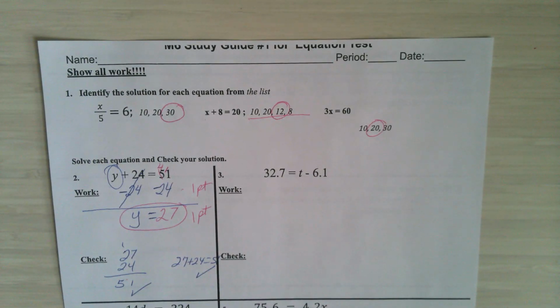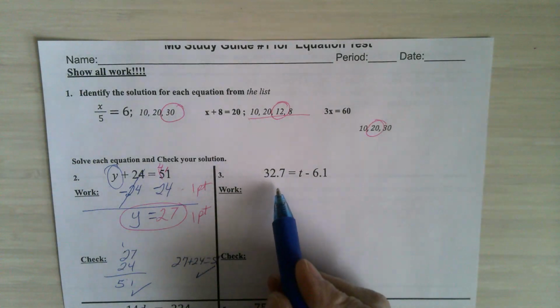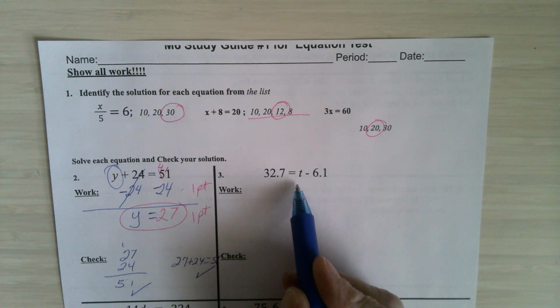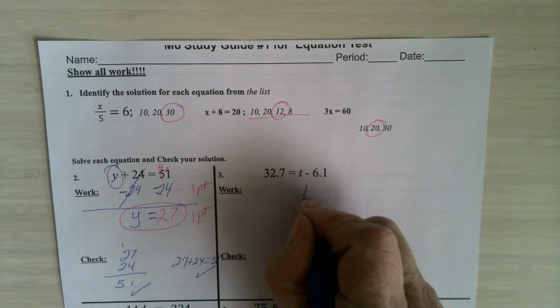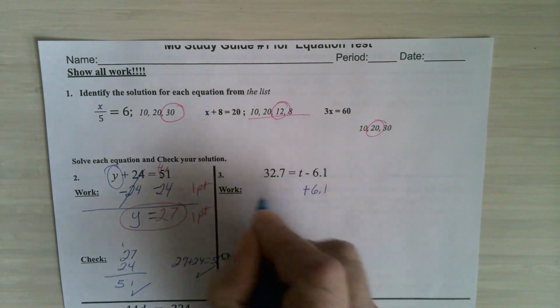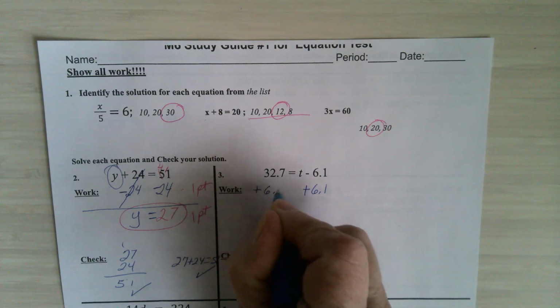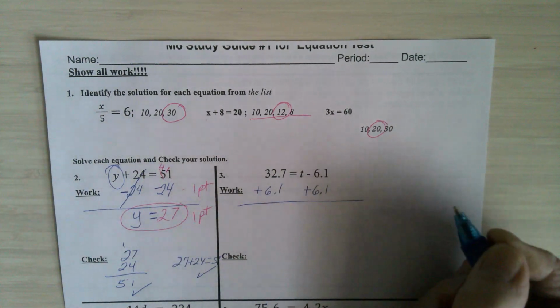This problem says 32 7/10 equals t minus 6 1/10. What's the inverse operation of subtracting 6 1/10, Ava? Add. So we're going to add 6 1/10, and you have to show it twice to get your points on this side, okay?